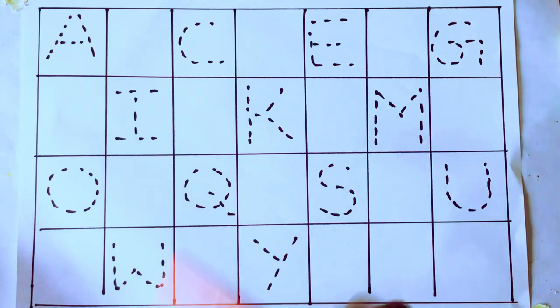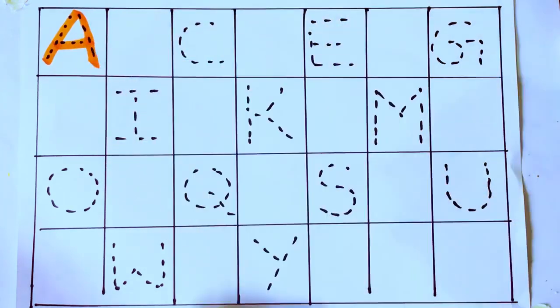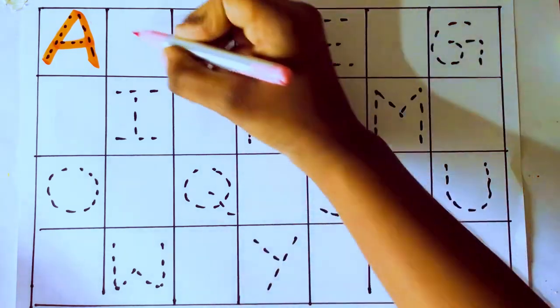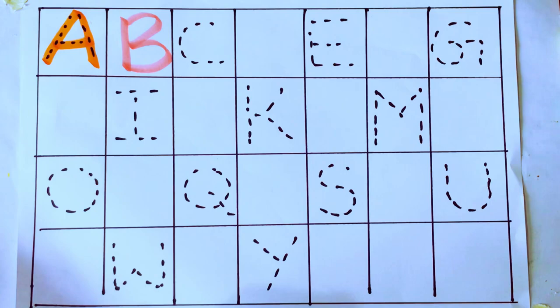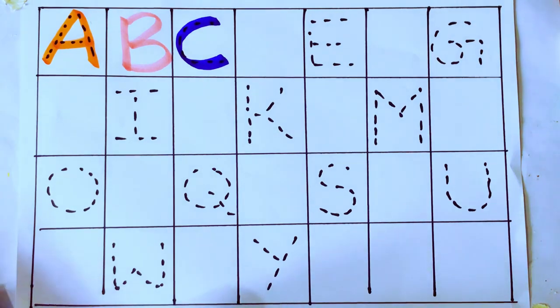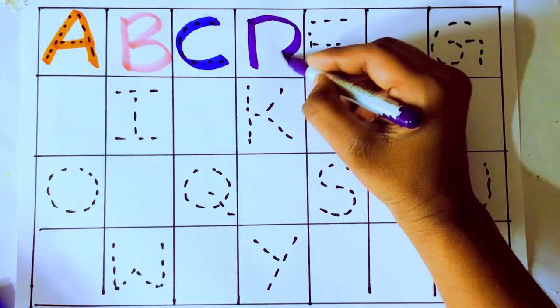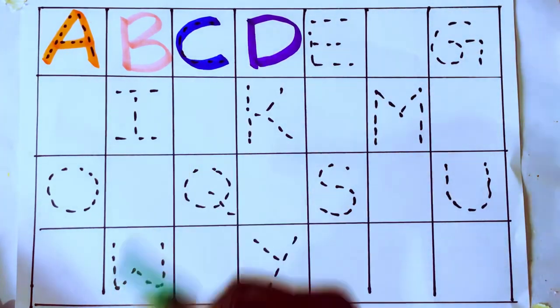Let's draw the alphabets. Orange color. A for apple. Pink color. B for ball. Blue color. C for cat. Violet color. D for dog. Green color.